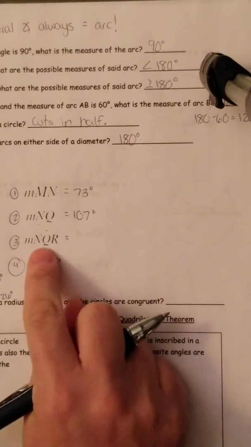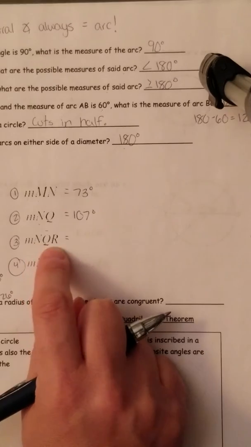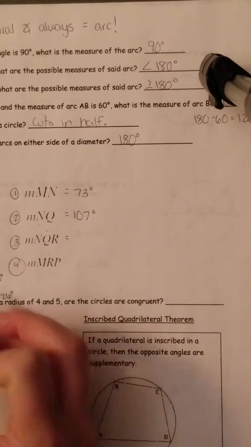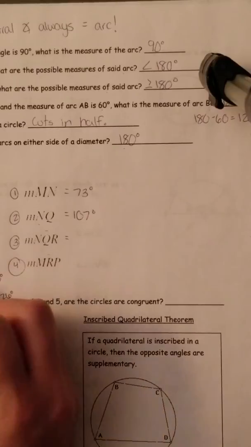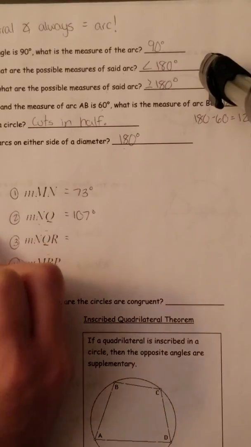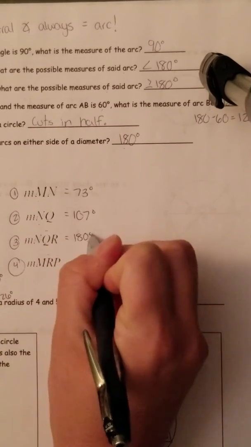For number 3, NQR, I know we have 3 letters here, so this arc is going to be greater than or equal to 180. And again, just follow the order of the letters. So N through Q, all the way to R. Well, guess what? There's your diameter. It's half a circle, so it's 180 degrees.